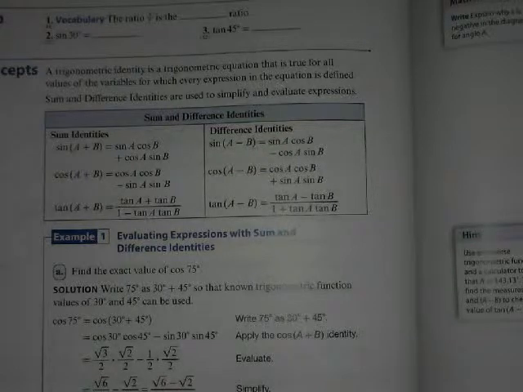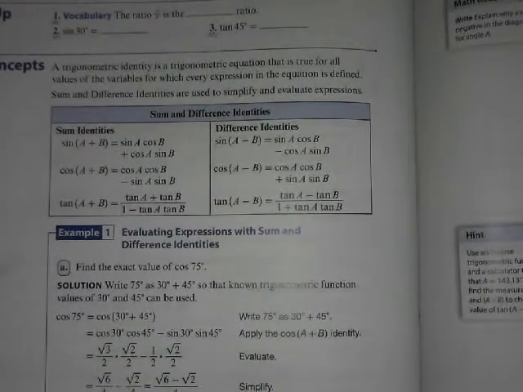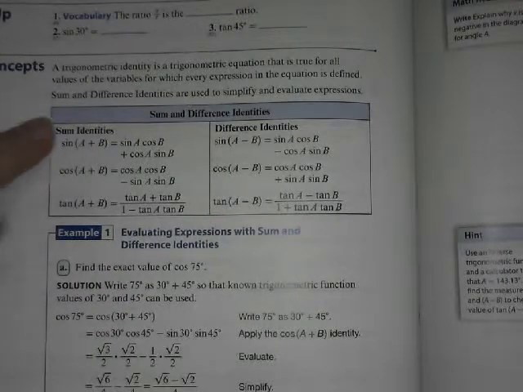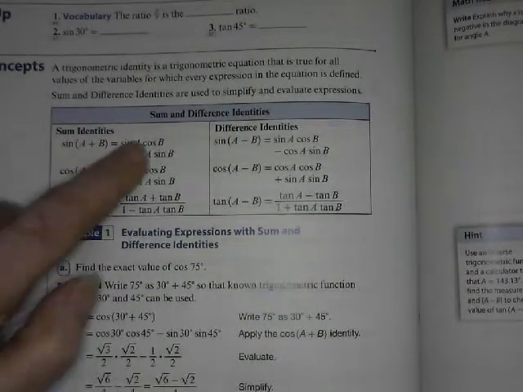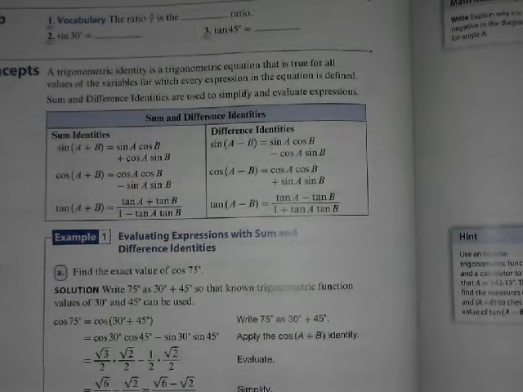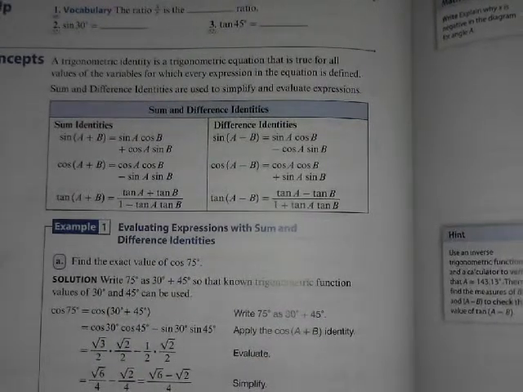For example, if you had 105 degrees, then you could find two angle measures that add to 105, like 60 and 45, and you can still use your unit circle or your special triangles to calculate sine and cosine of that, or tangent. So we'll practice. I'll show you some examples, and there's plenty of examples in the book using that.